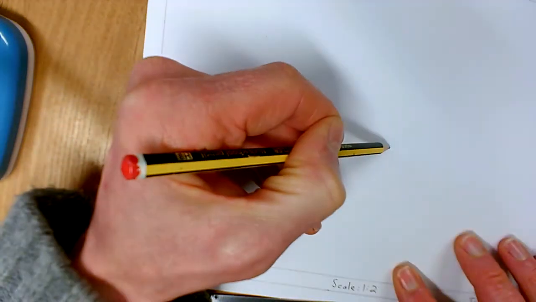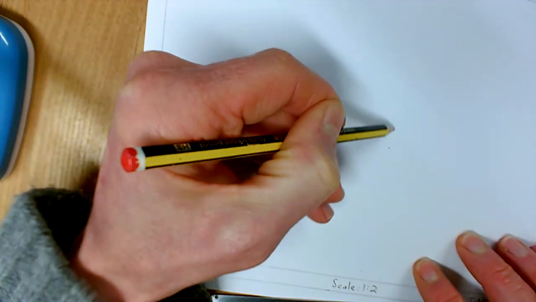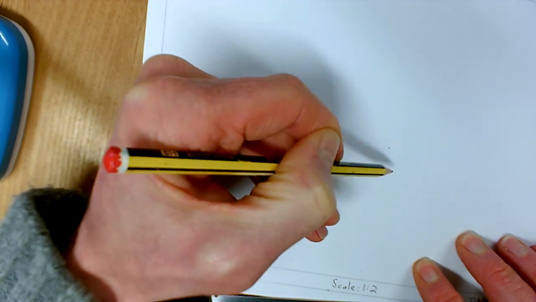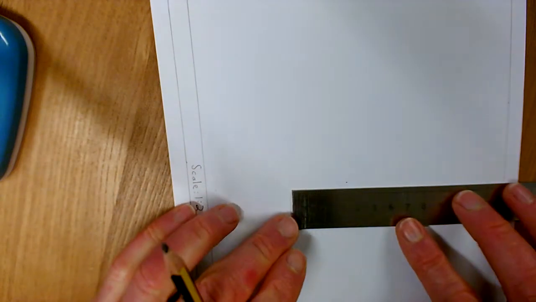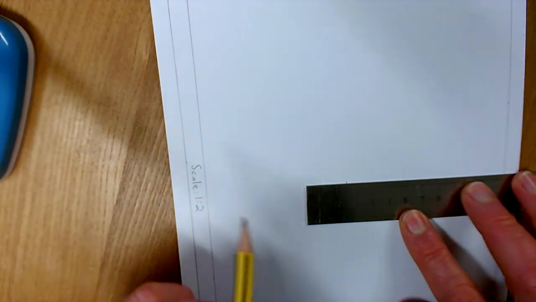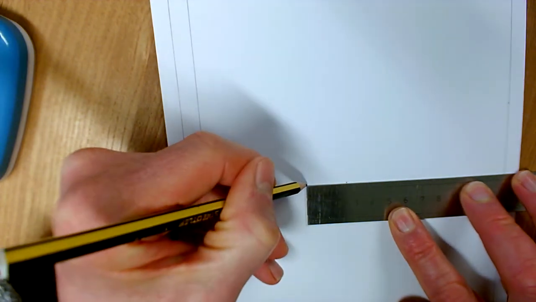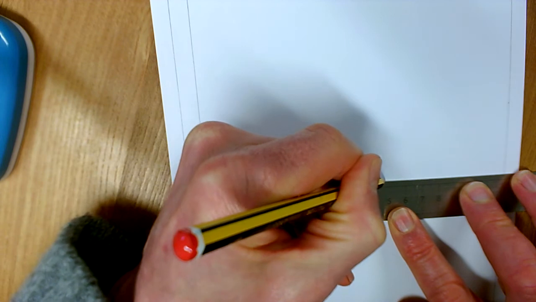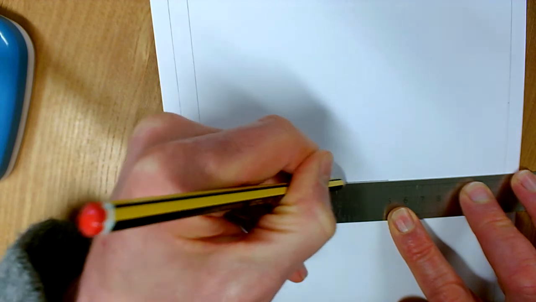So what I need to do is make sure I've got a 50 millimeter line, so 25 millimeters above that dot and 25 below. So I know then that will fit on the page. So I'm going to draw my vertical line, 50 millimeters. I've got my dot, as you can see, and I've got it on 25 just there. So I've got 25 below the line, 25 above the line. You can do this on gridded paper if you've got some, because it is a lot easier on gridded paper.